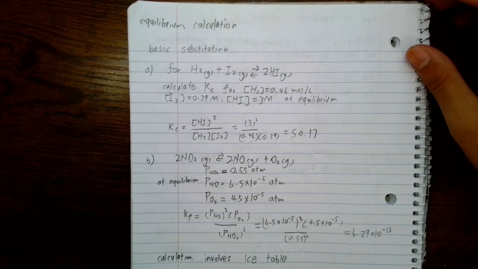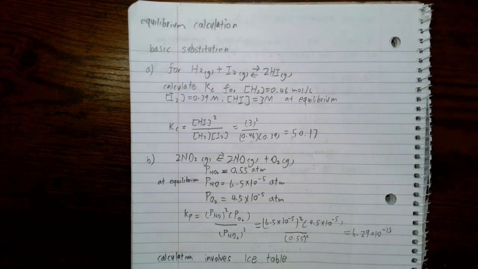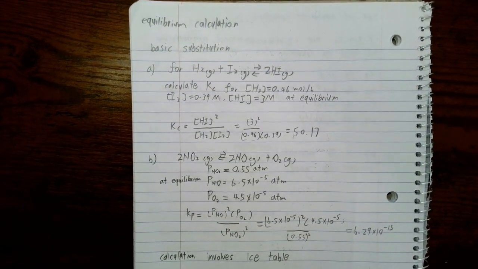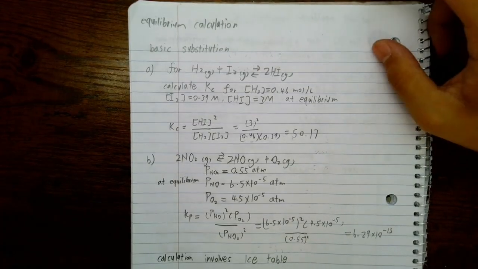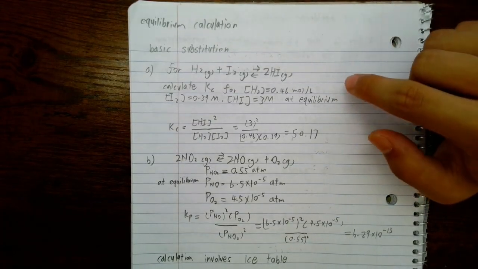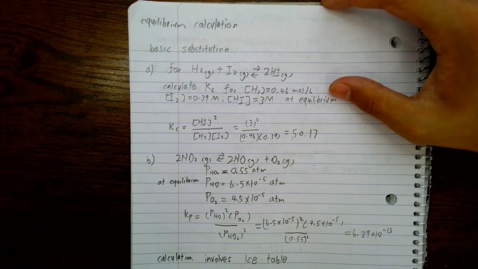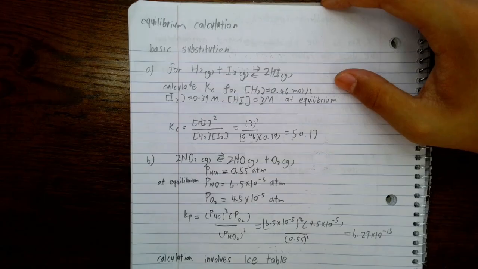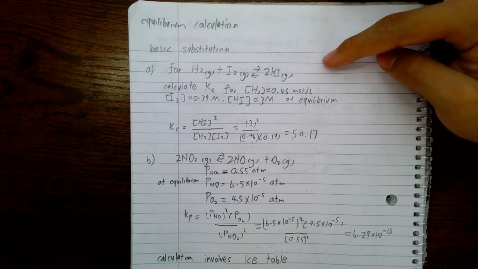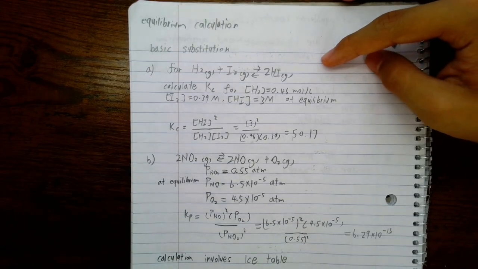Let's talk about some basic types of equilibrium calculation you will see in the exam. The basic substitution: we are given the concentration for each species at equilibrium. We also know the reaction expression, thus we can figure out the equilibrium constant K expression.